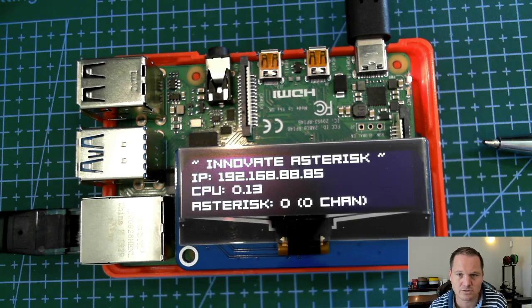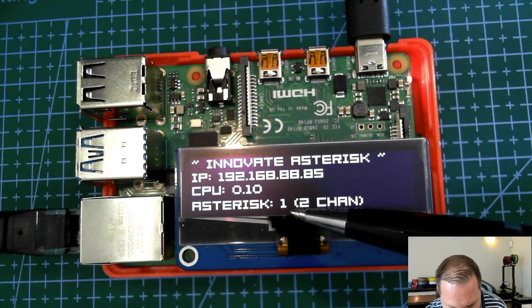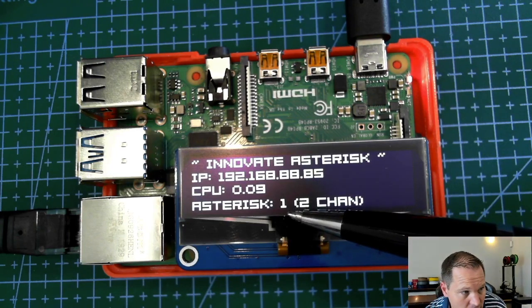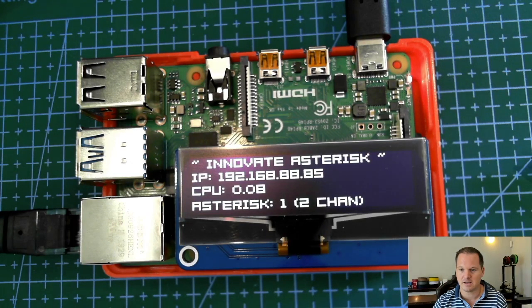Hang up, naught. Now, let me phone 100 from my cell phone. Right. And here we will see what I was talking about earlier on. So I have one call, two channels. And then I'm going to hang up. Right, so there you go.